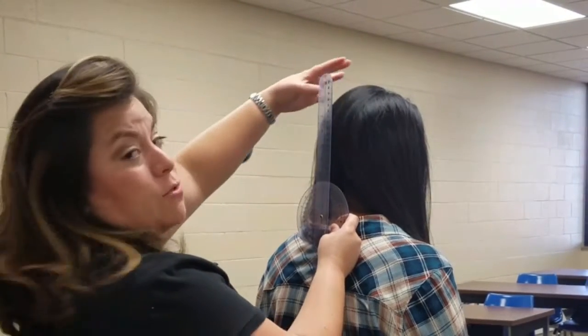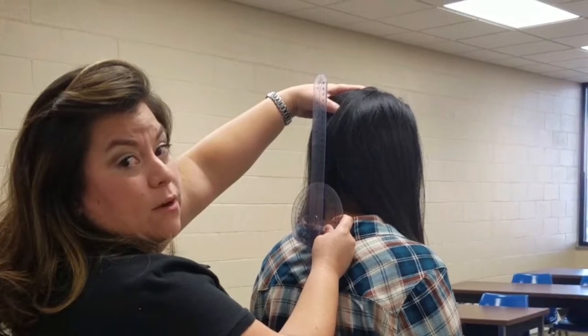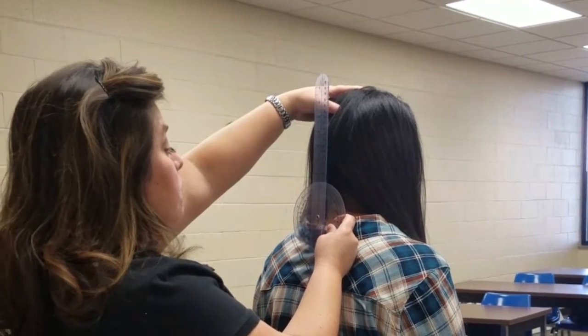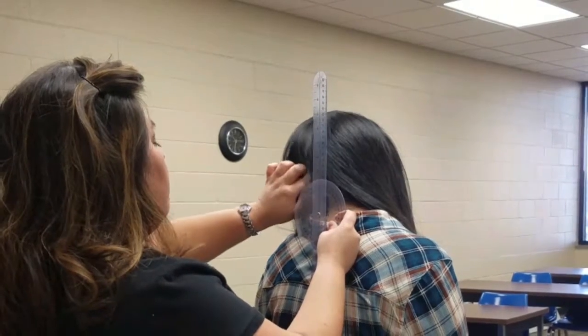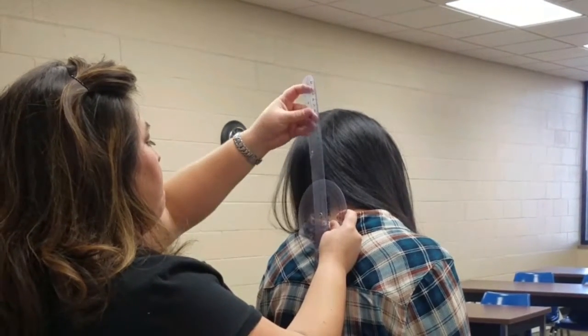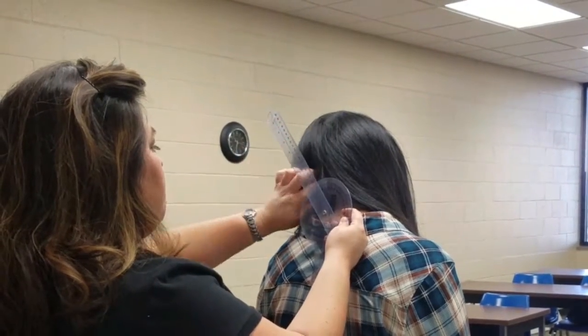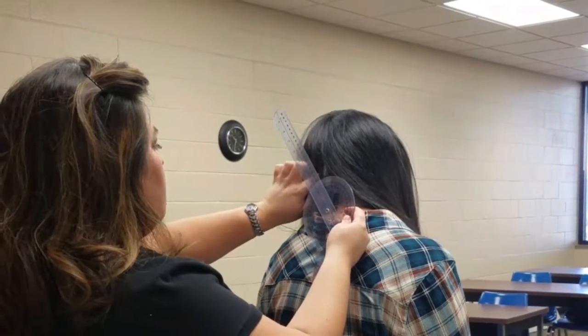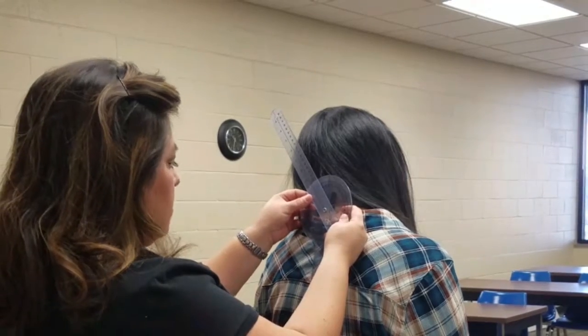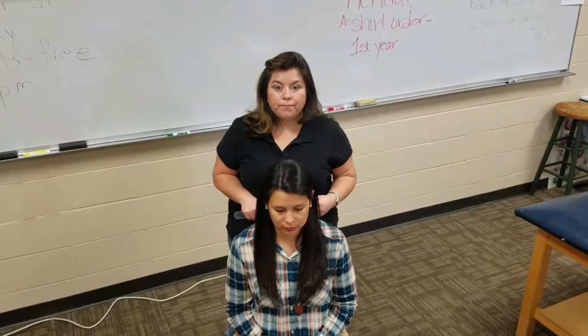All right, and now I'm just going to have her go into left lateral flexion of the cervical spine. So can you put your left ear down to your left shoulder? Feel for that. All right, so I have her at 40 degrees of left lateral flexion of the cervical spine.